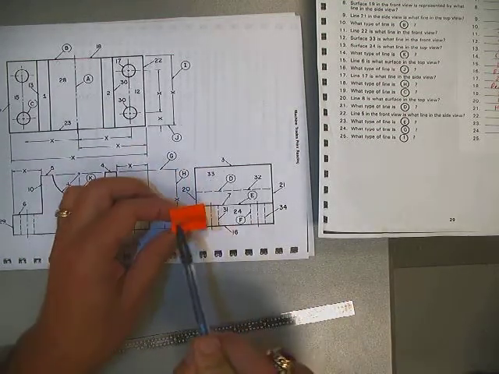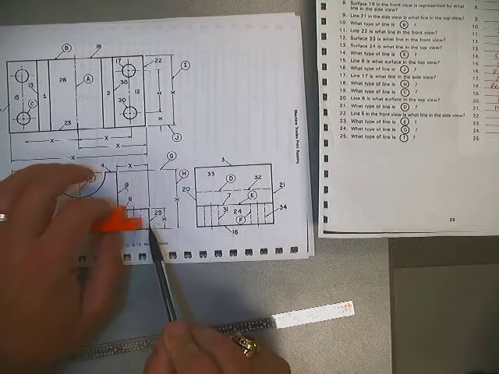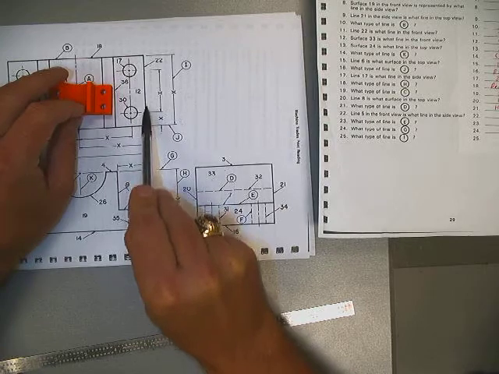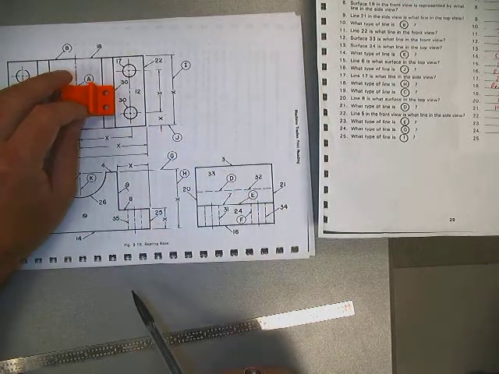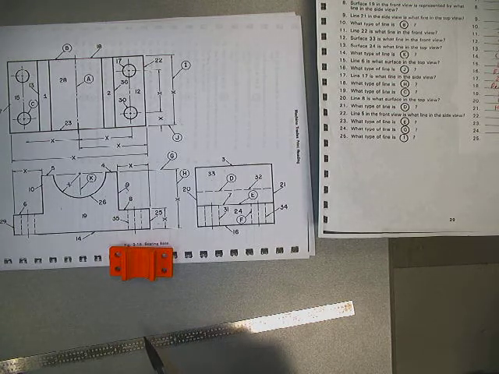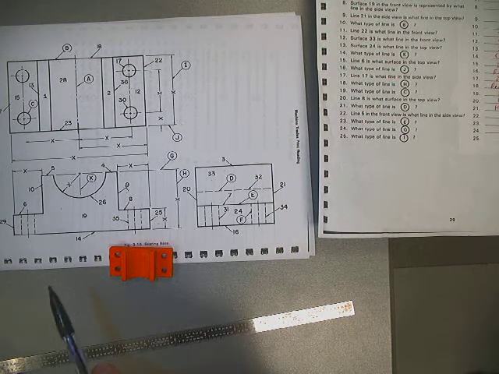Surface 24 is what line in the top view? Let's find surface 24. Surface 24 is this entire surface. So we turn to the right, it becomes 25, and then it becomes 22.